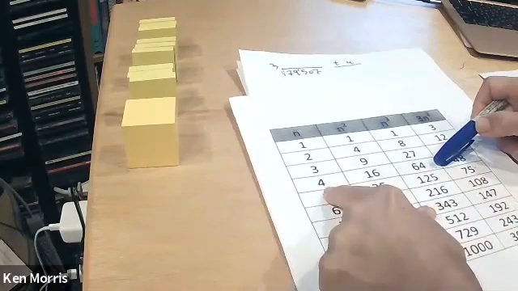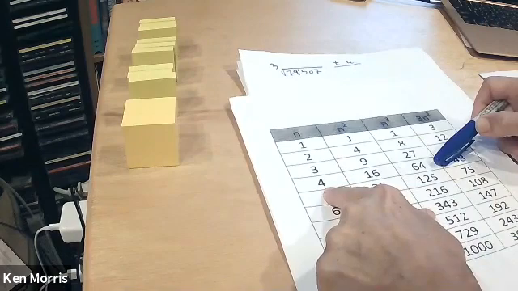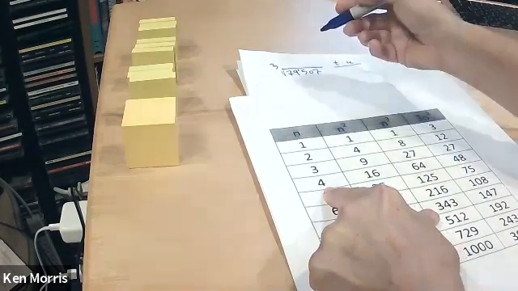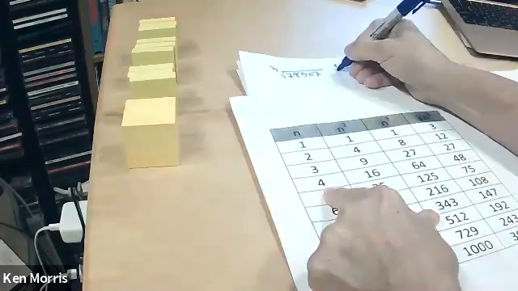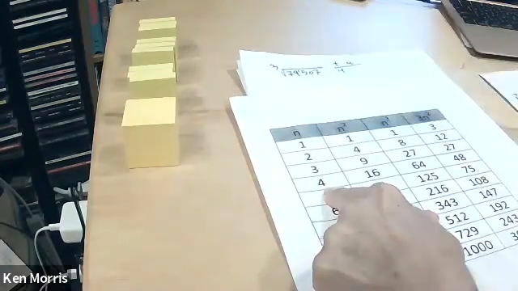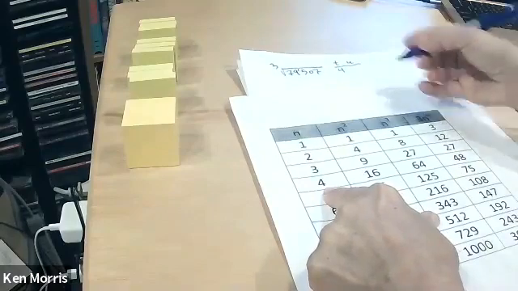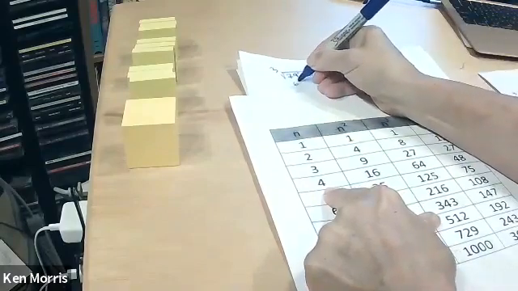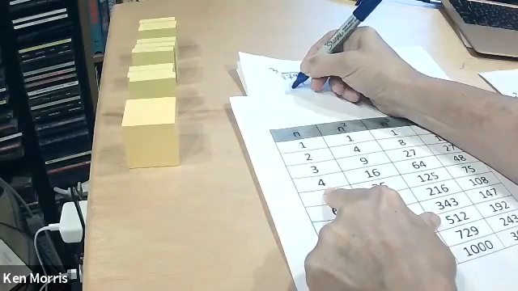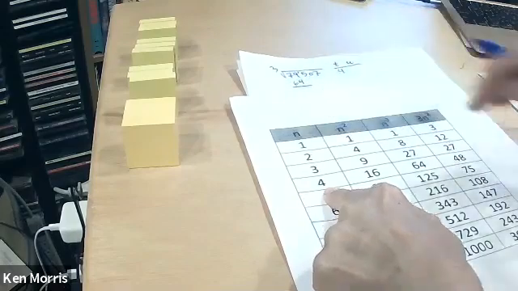We see that the cube of 4 is the largest cube that we can make. So we are going to write a 4 here for the root, and we are going to place 64 underneath the 79.